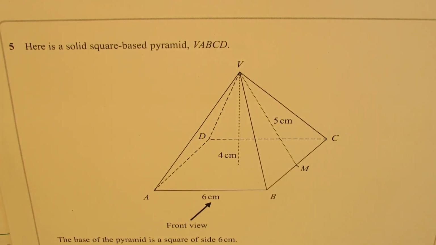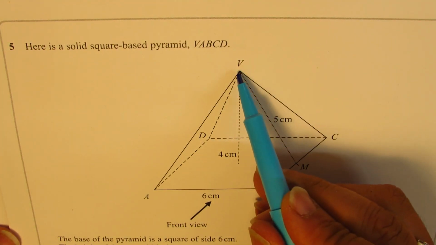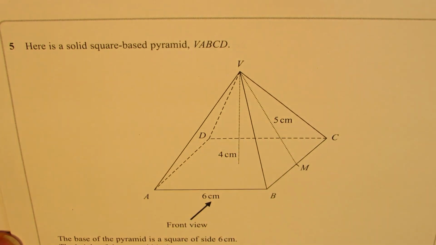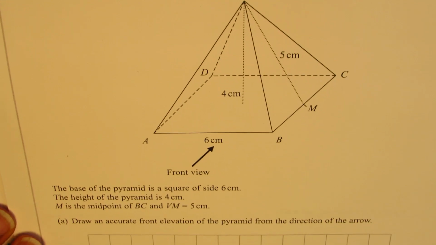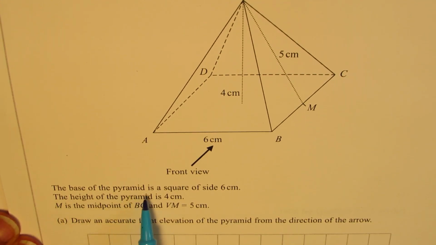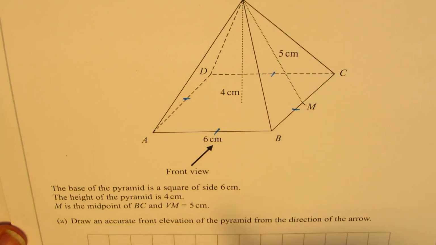Here is a solid square based pyramid, VABCD. So that's the vertex, and ABCD is the base. Let's look into the question now. It says, the base of the pyramid is a square of side 6 centimeters. That means all these sides are 6 centimeters.